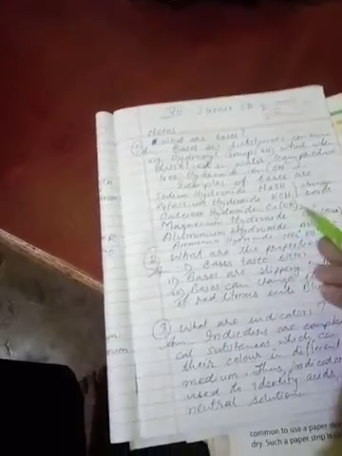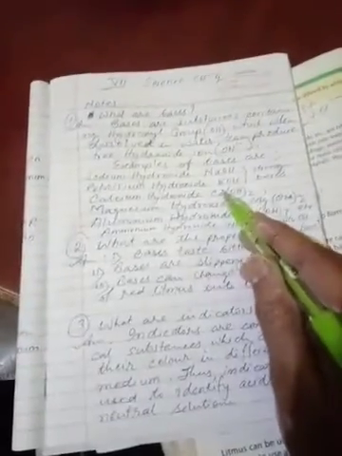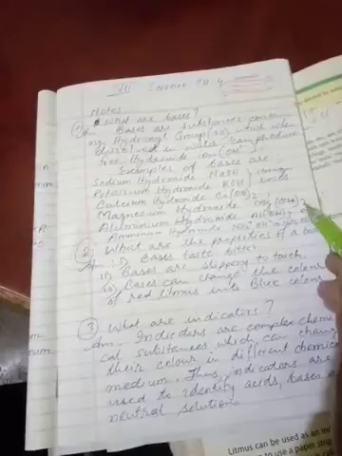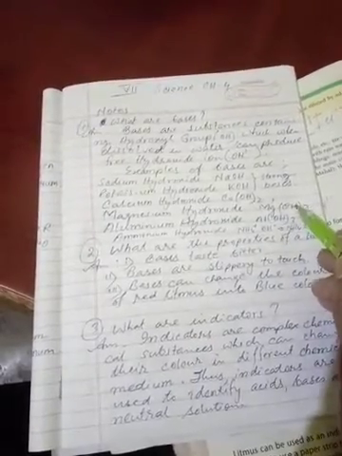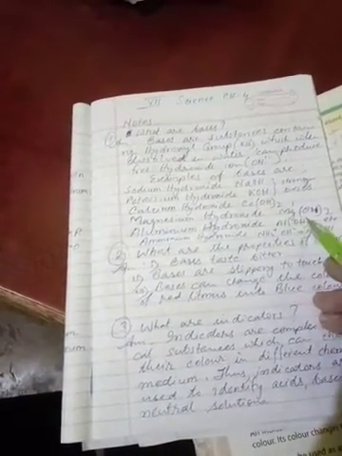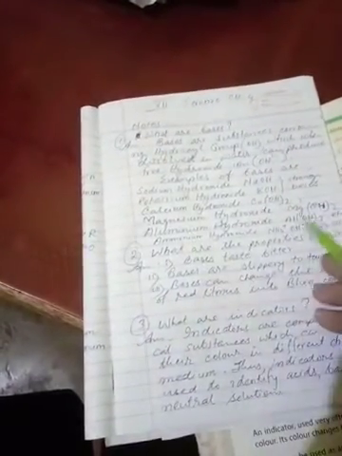Calcium hydroxide, Ca(OH) whole 2. Why is the formula Ca(OH) whole 2? Because calcium is dipositive and this is single negative, so exchange the charges of the ions, so Ca(OH) whole 2. Similarly magnesium hydroxide, Mg(OH) whole 2. Aluminum hydroxide, Al(OH) whole 3. Why? The aluminum is 3 plus and hydroxide is 1 minus, so aluminum 1, hydroxide 3. Ammonium hydroxide, NH4OH.